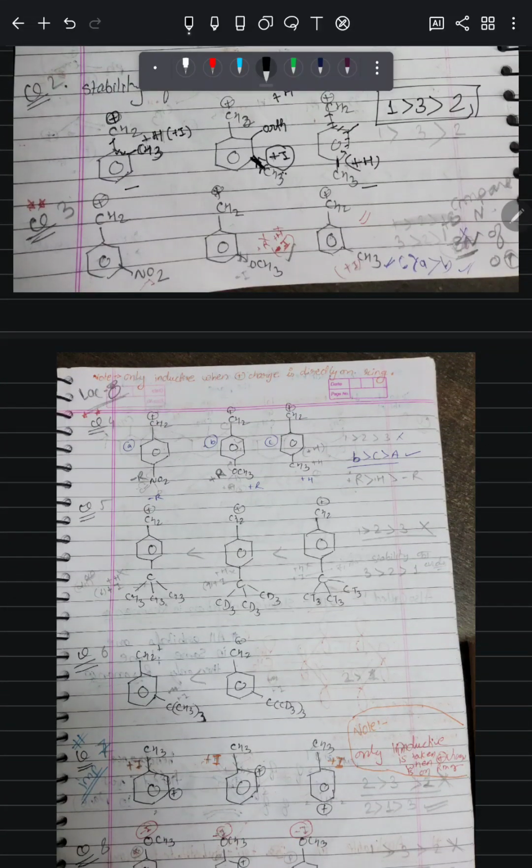Now let's check this question. In this carbocation, an NO2 group is present, so it is an electron withdrawing group, and it's present in the meta position. So here only inductive is applicable, as we have seen. The ONO2 and OCH3, which will be taking more electron, will be more unstable.